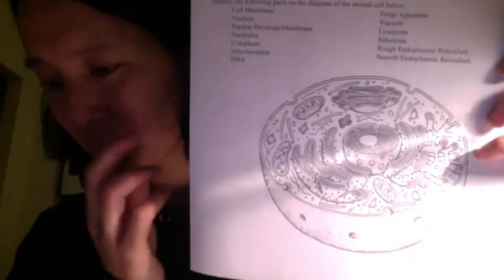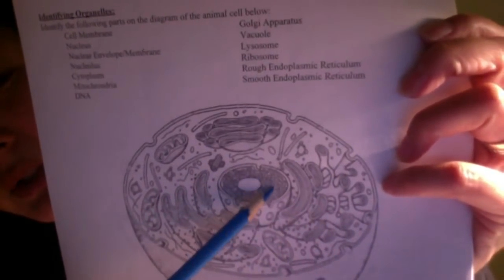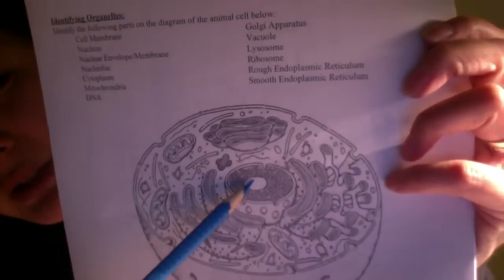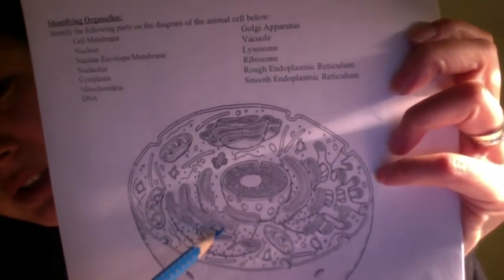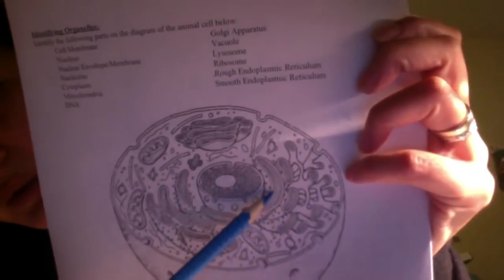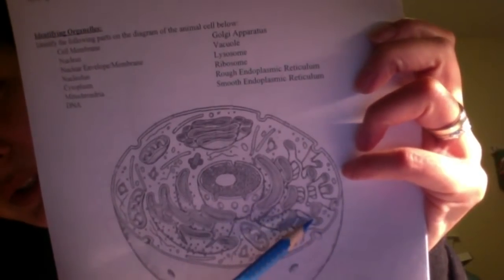Okay, so I'm going to try to point things out to you guys as best I can. This is the nucleus, right? This is the nucleolus, which is in the nucleus. Then here we have our rough endoplasmic reticulum. You can tell it's rough because it has those little dots on it. That's the ribosomes. This would also be rough endoplasmic reticulum, but notice here there's no dots. That's the smooth endoplasmic reticulum.